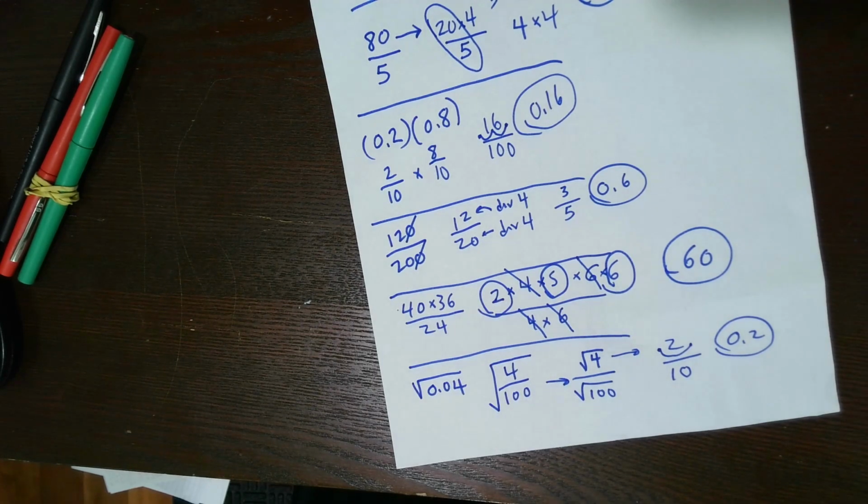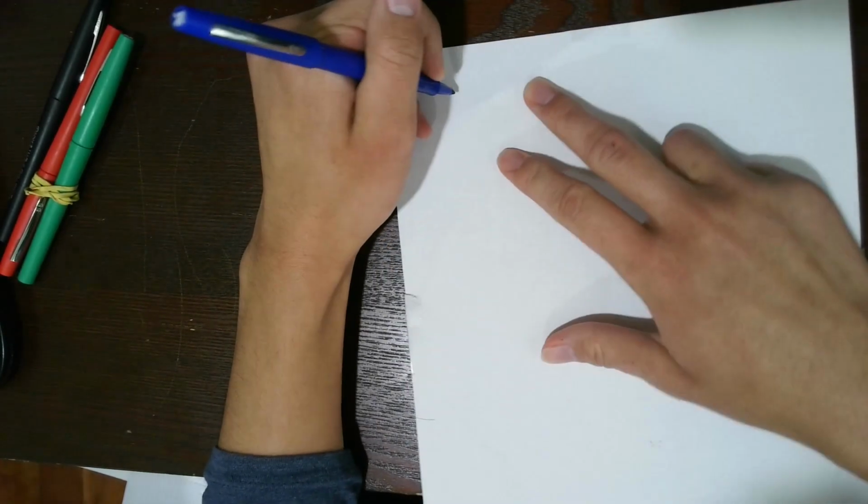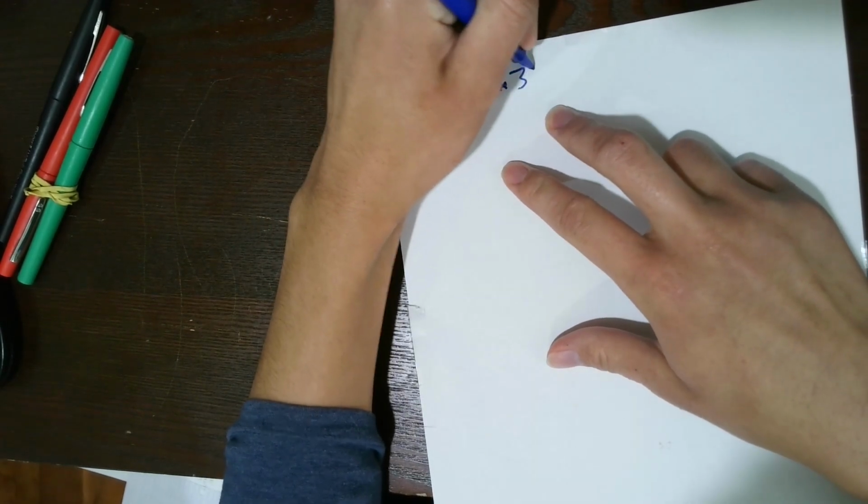Alright, let me show you one more problem, or a couple more problems for arithmetic. Now what happens if we have a problem like this? 10500 times 310.